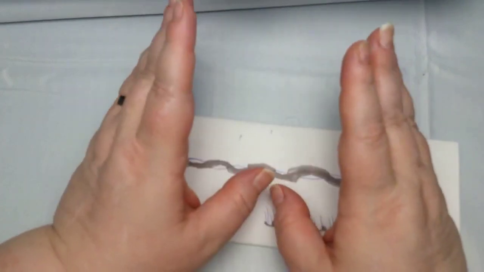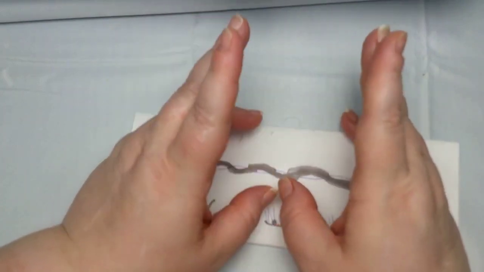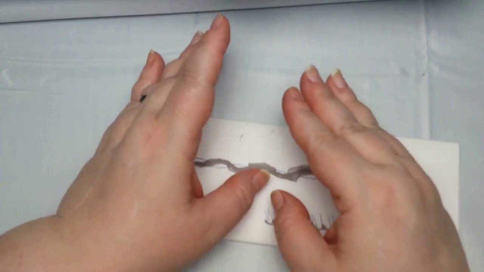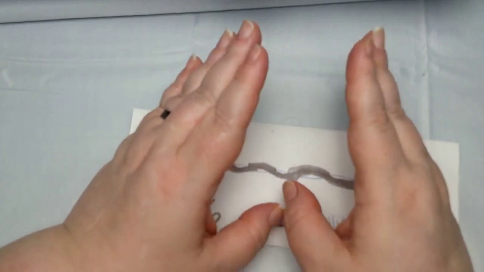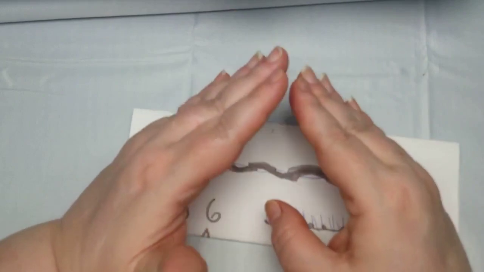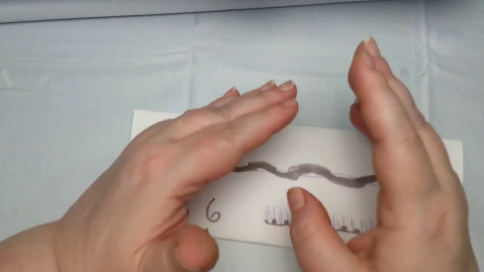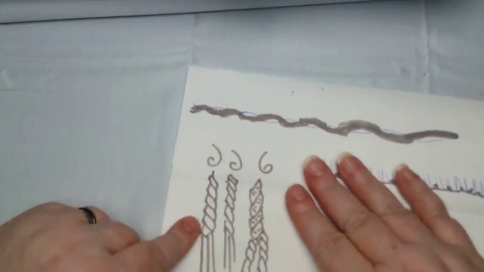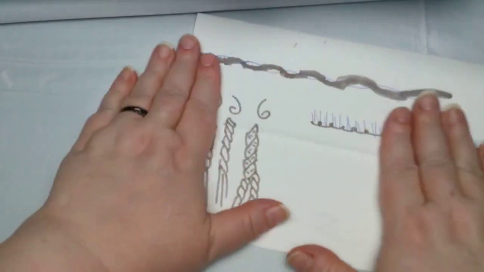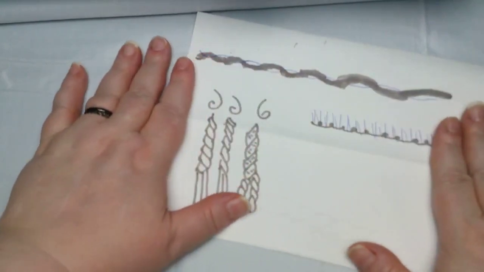Now, the reason you need to know about these different types of yarn and how they're constructed is because different types of yarn are meant for different purposes. Almost anything that is not that first generic plied yarn is called novelty yarn.